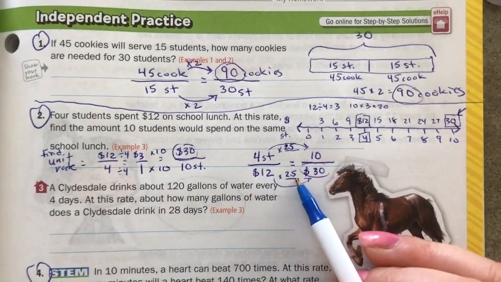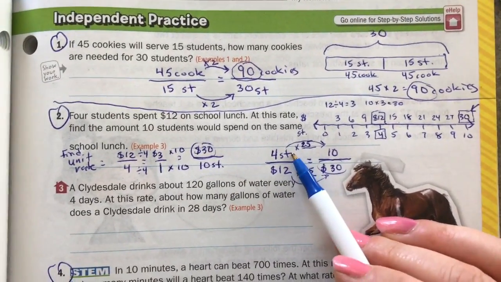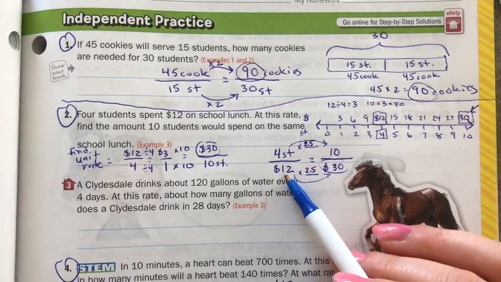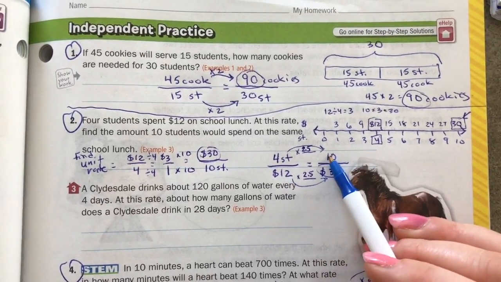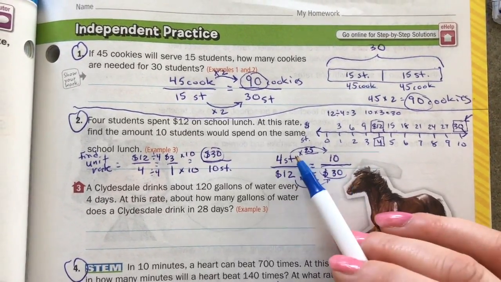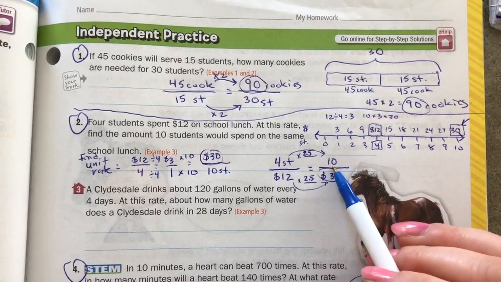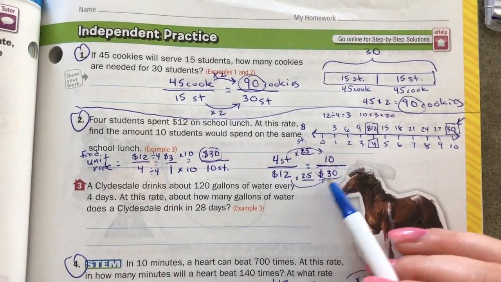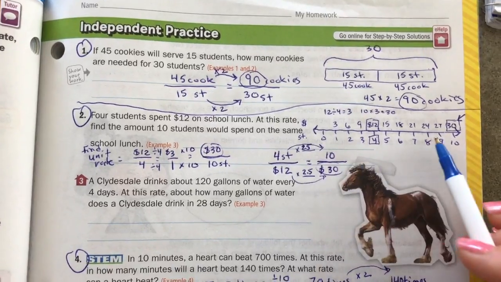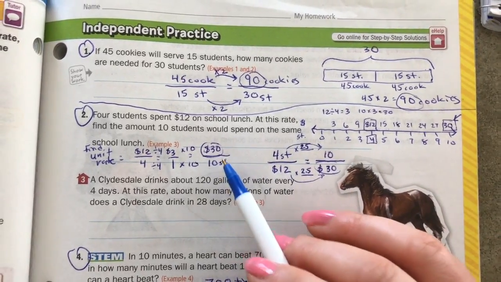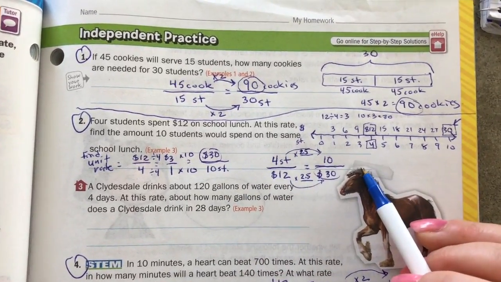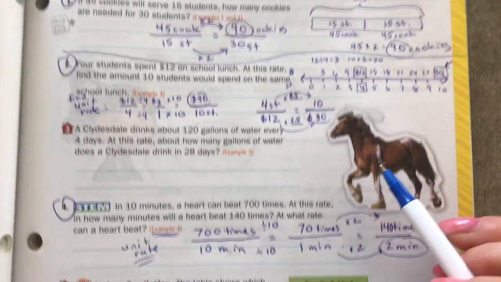When you set up an equivalent fraction, you know 4 students is $12. You know 10 students, you don't know how many dollars. 4 times 2.5 is 10. 12 times 2.5 is 30. So either way, we all got 30. It was just a matter of how you wanted to get to the answer.